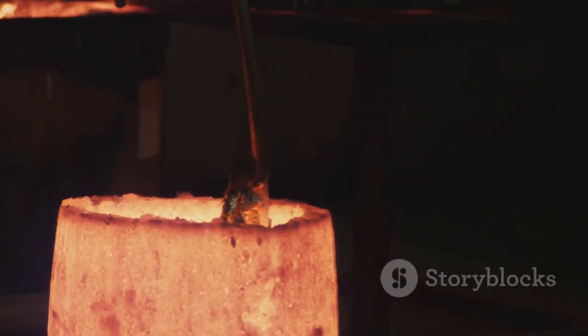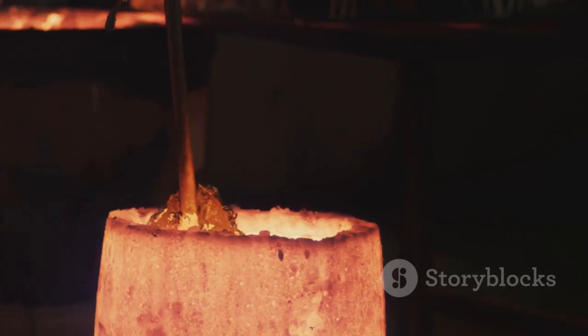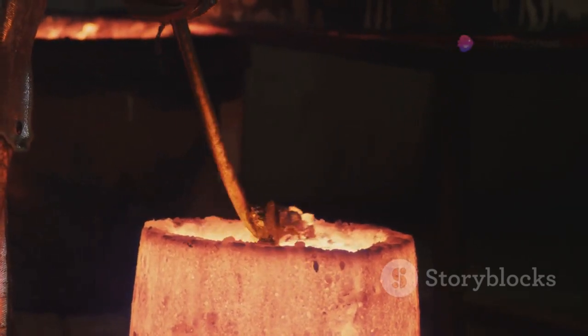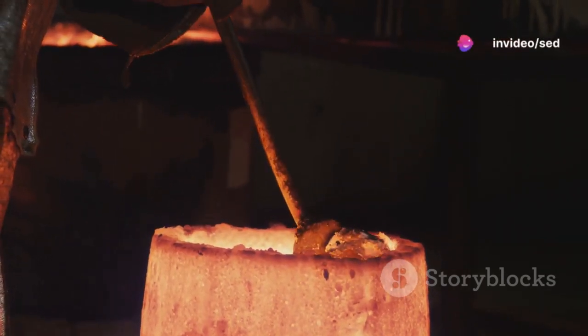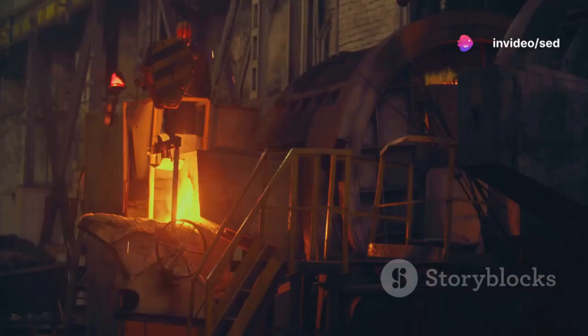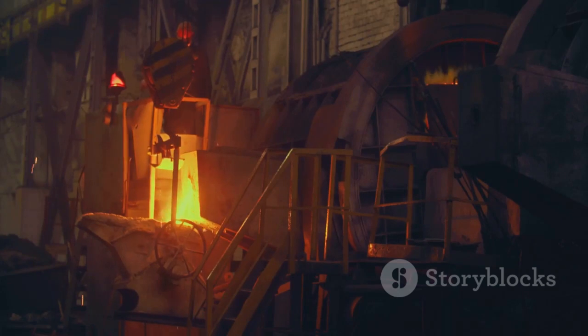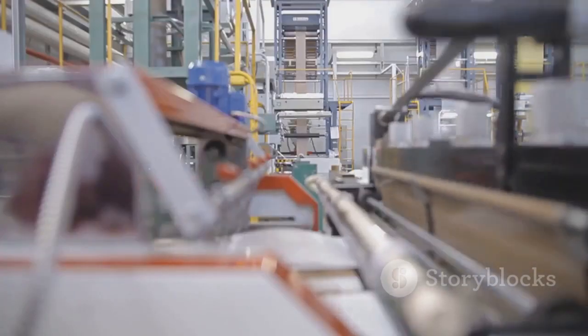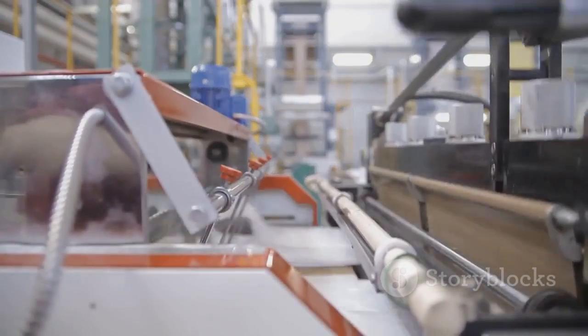Molten plastic enters the mold through a channel called the sprue, which then branches into smaller channels called runners, leading to the individual cavities. At the end of each runner are gates, small openings that control the flow of plastic into the cavity. These gates ensure that the cavity fills evenly and without trapping air.